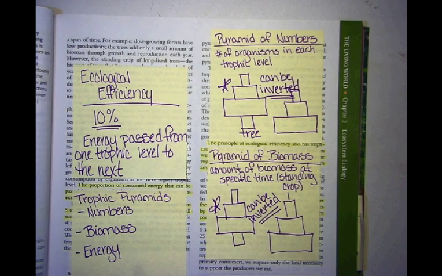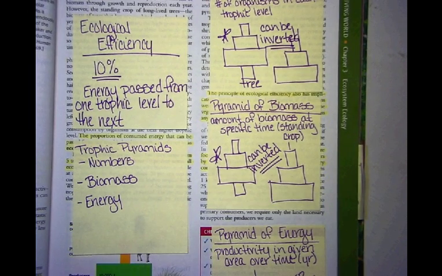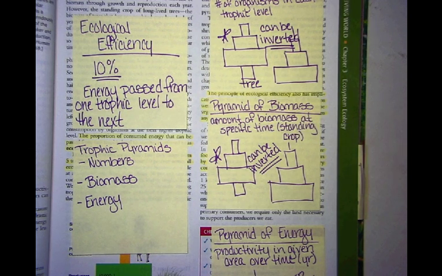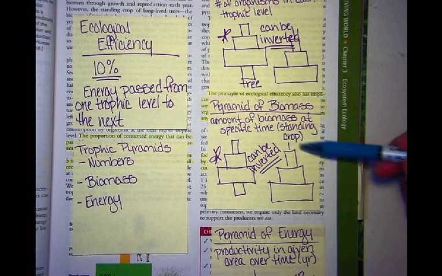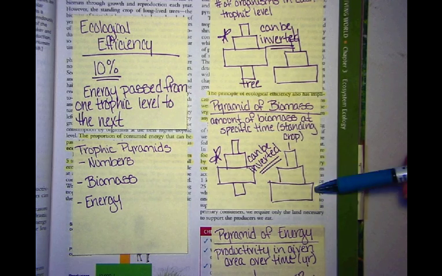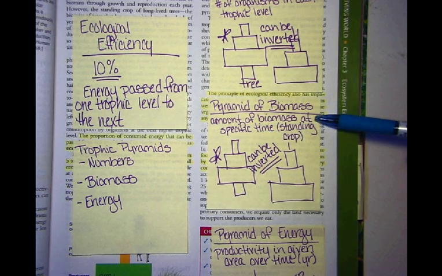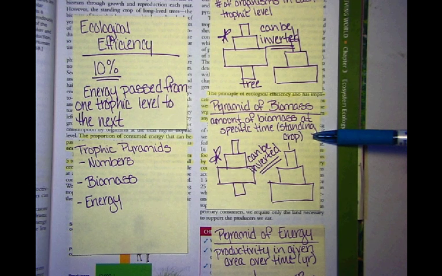Okay. Pyramid of biomass. So pyramid of numbers can be okay, but it doesn't always give you a real good picture of what's going on. Biomass is how much weight is at each level. Again, usually a pyramid, but it actually can be inverted. The reason it can be inverted is because this biomass is measured at a specific time.